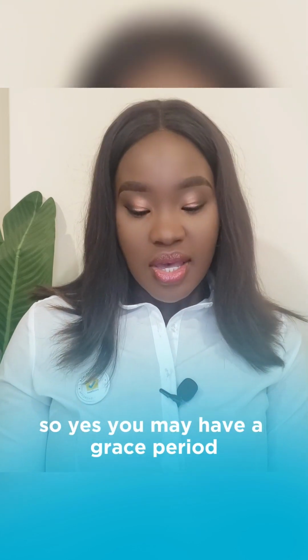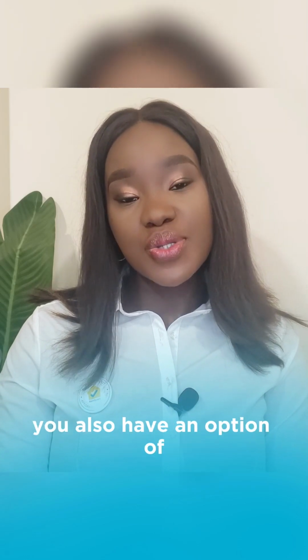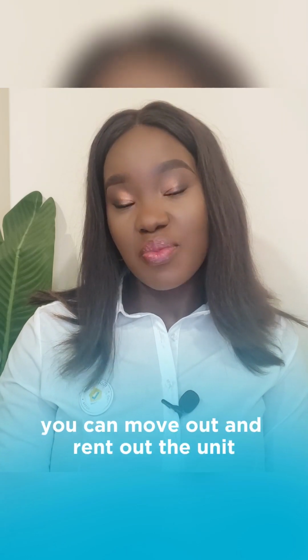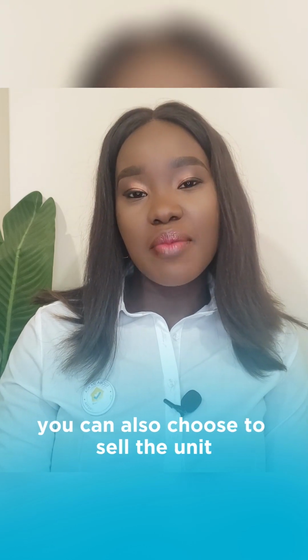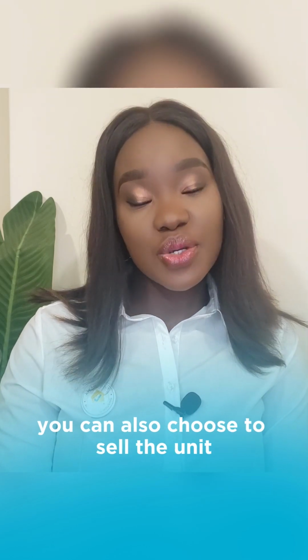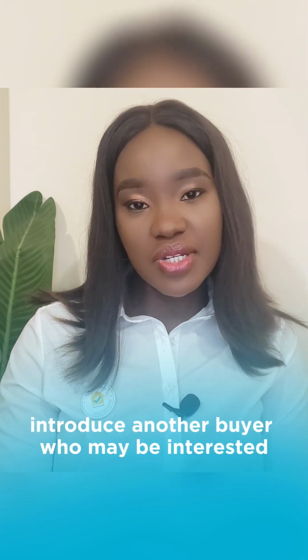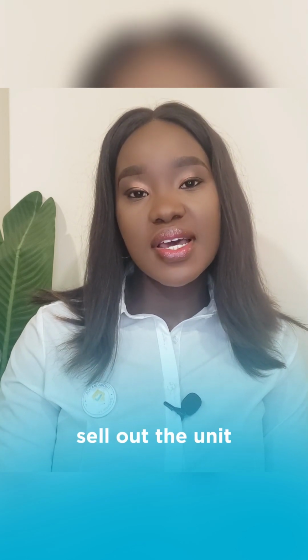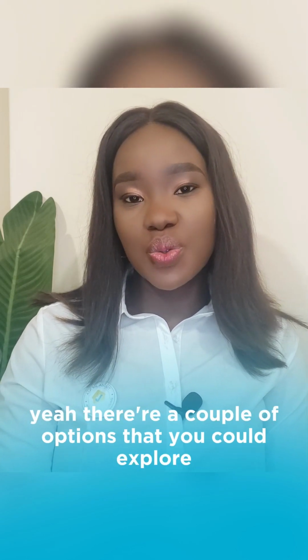So yes, you may have a grace period. You also have an option of, if you're living there, you can move out and rent out the unit. You can also choose to sell the unit, introduce another buyer who may be interested, and sell out the unit. There are a couple of options that you could explore.